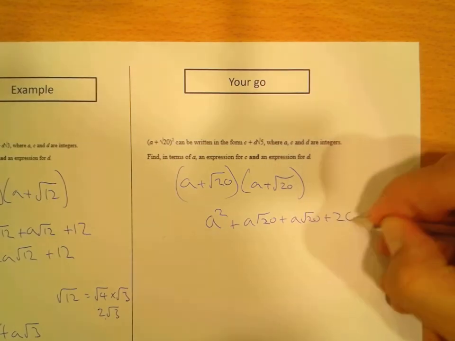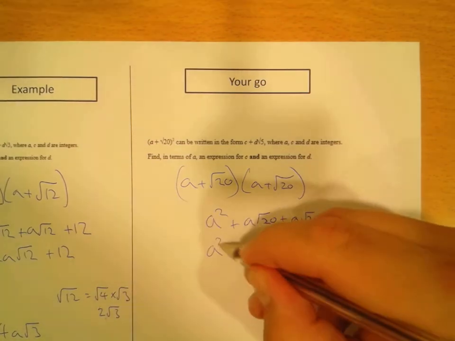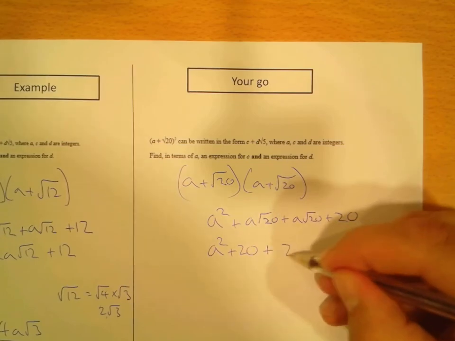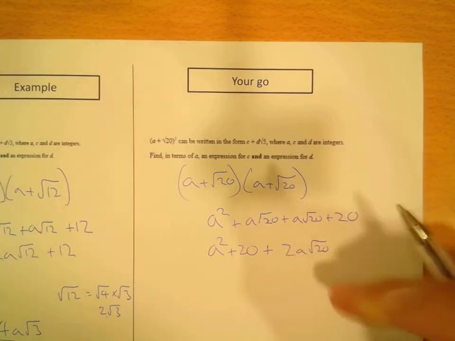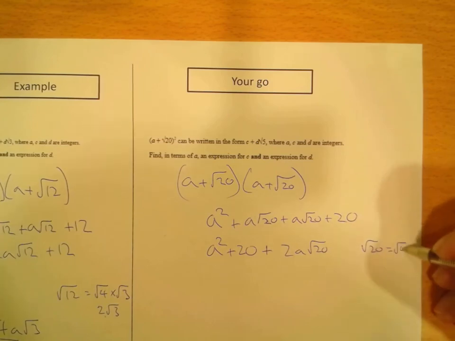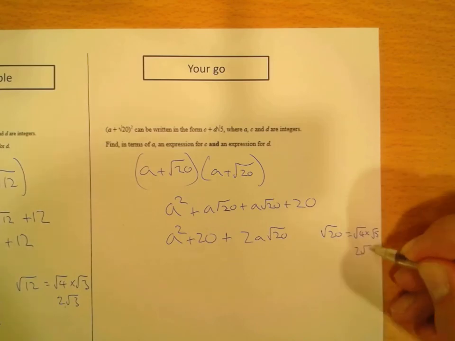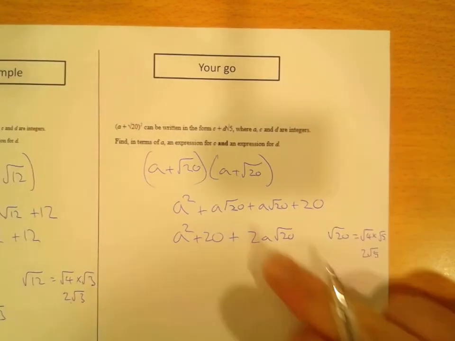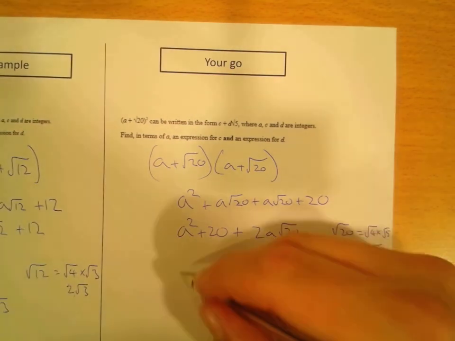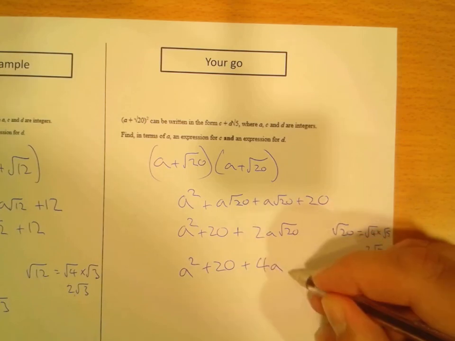If I tidy up this piece, I'm going to have a squared plus the 20, I'll bring that forward, plus 2a root 20. So let's look at that root 20. Root 20 could be root 4 times by root 5, so 2 root 5. I can put that one back in. So 2a times by 2 would be 4. So it's actually going to be a squared plus 20 plus 4a root 5.